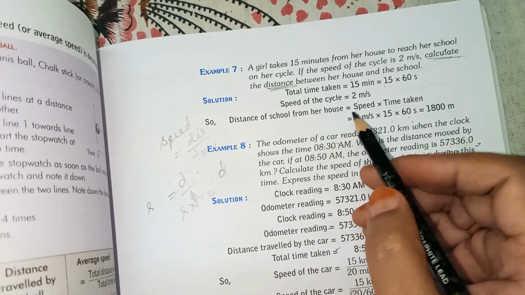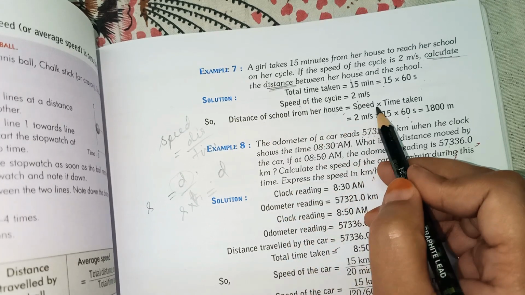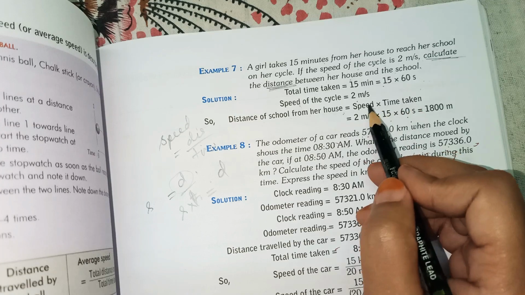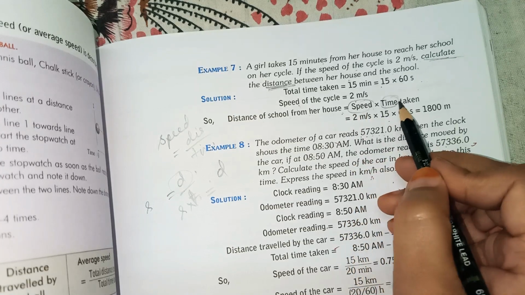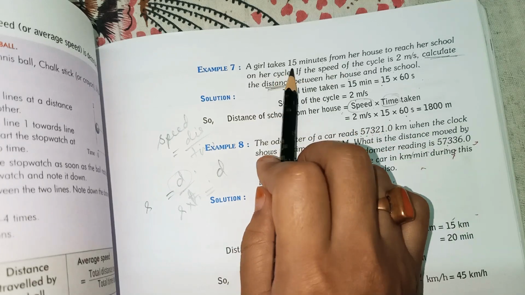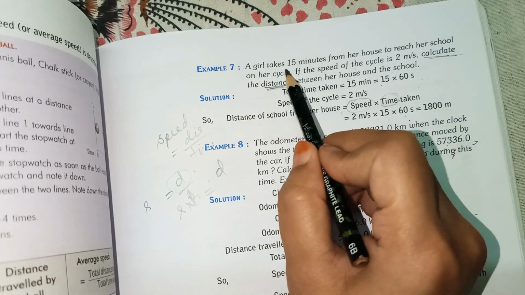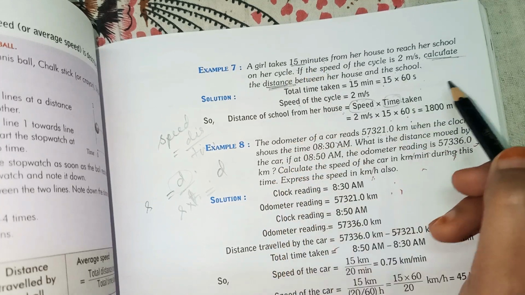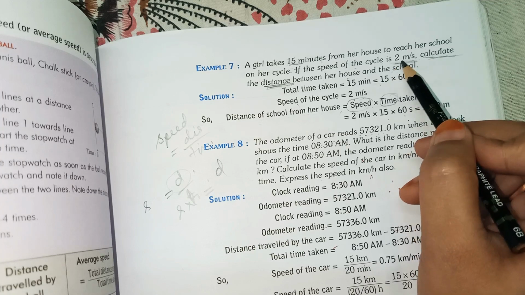So here, the distance of the school from her house will be speed into time taken. So we have to know the value of the speed and the value of the time. In the question, the total time taken is given as 15 minutes, and the speed of the cycle is 2 meters per second.